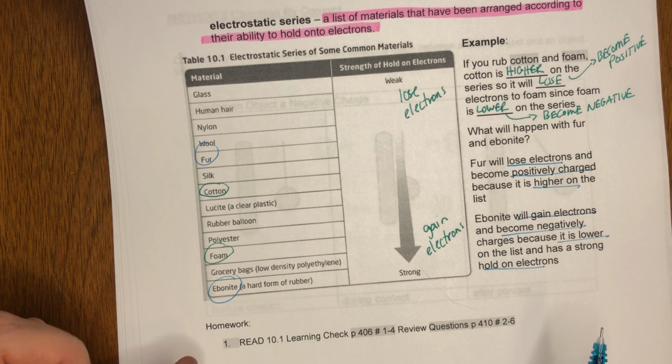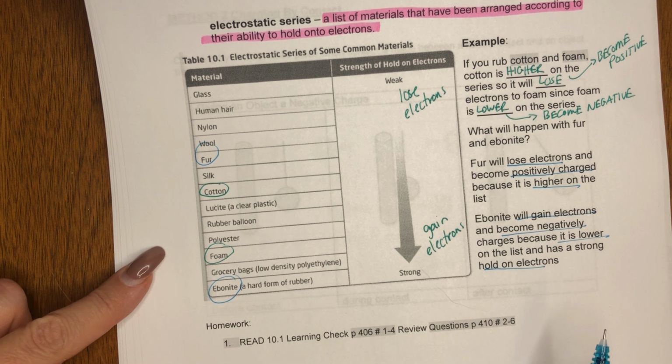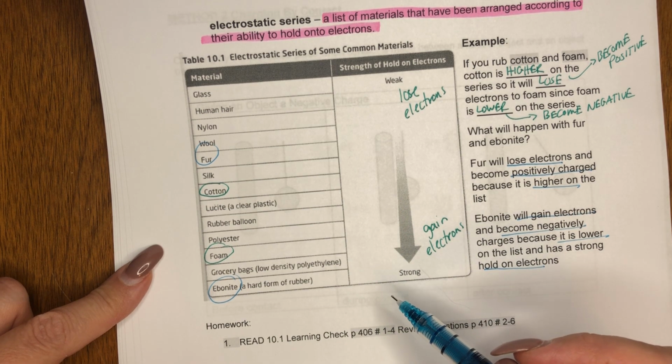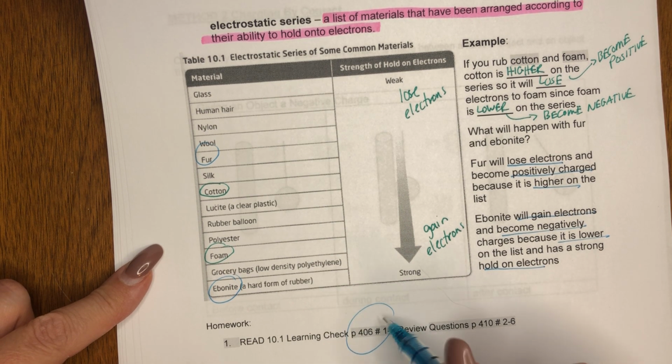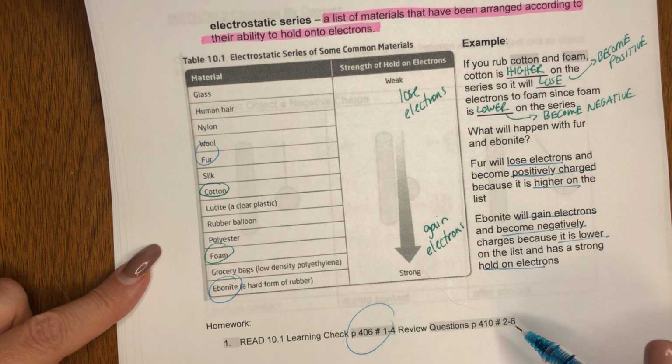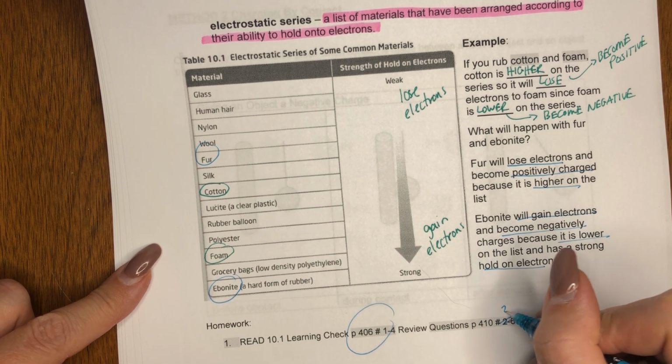So I will indicate this again on the LMS, but the questions I'd like you to do are page 406, number 1 to 4, and page 407. I didn't want you to do page 4, yeah, and 2 to 8 actually is what I'd like you to do, 2 to 8.